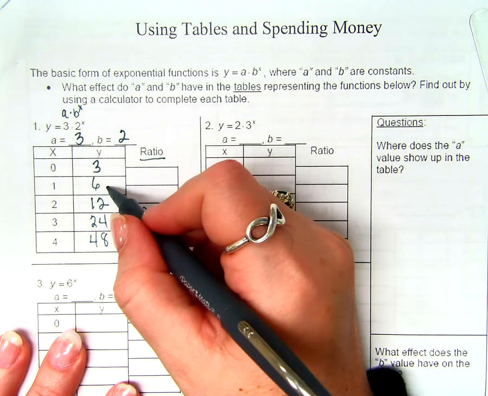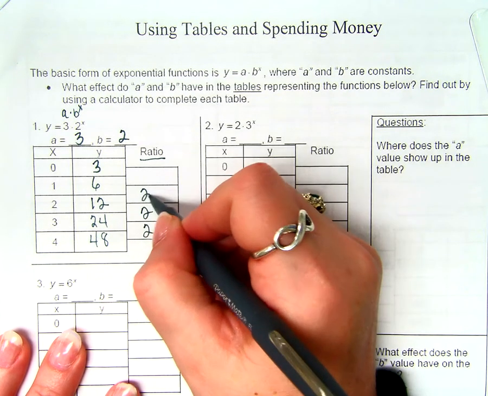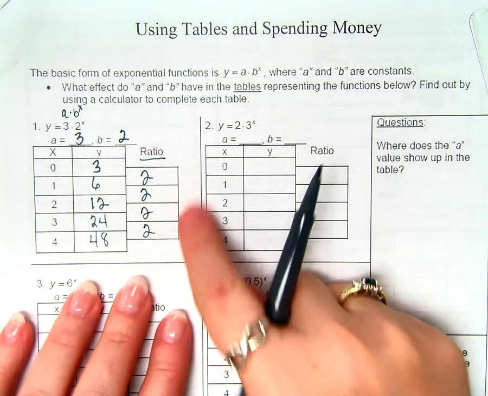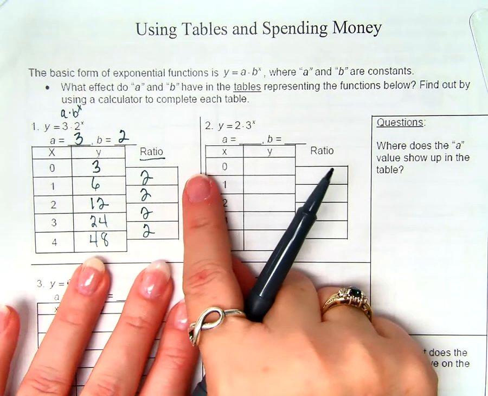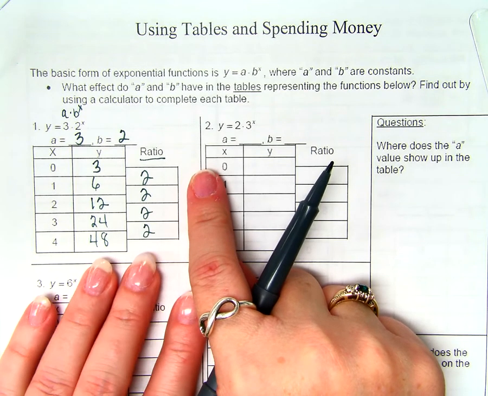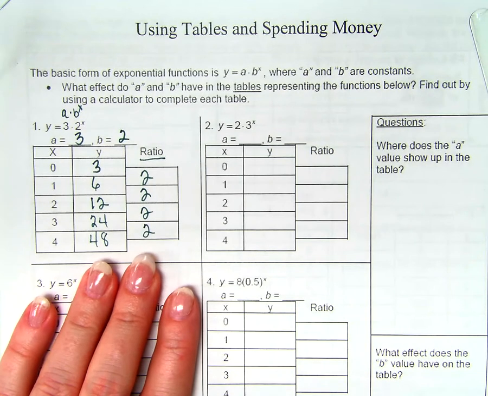What's 12 divided by 6? 2. What's 6 divided by 3? 2. So when we get to the end of each one of these 6 problems, there's going to be some things that you notice, but we're not going to say them out loud. This is what we're going to do. All together, we're going to go, all together, ready?